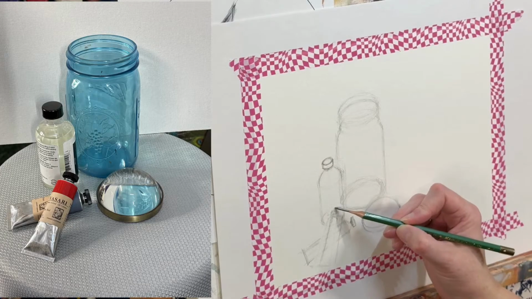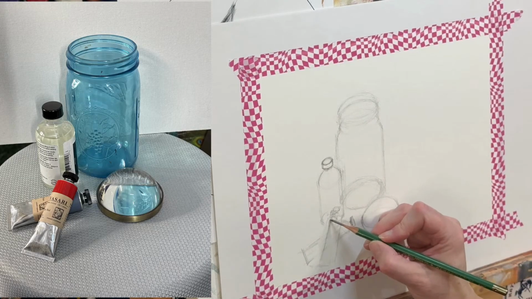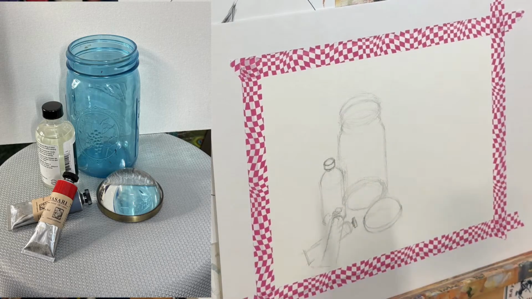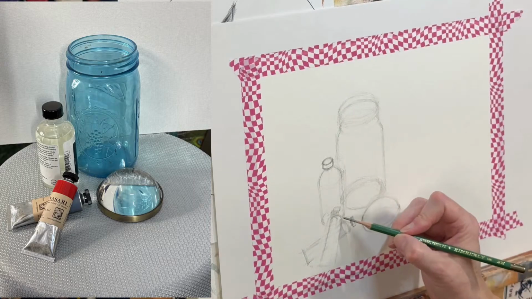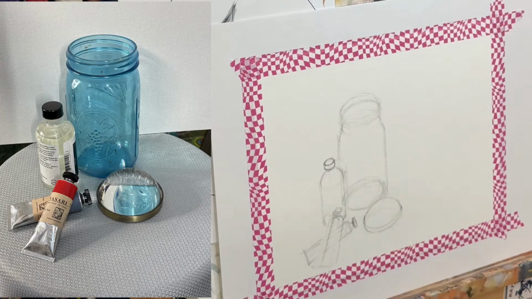So I think this is definitely something that I want to practice more, is just drawing in real time from life, because it does make you a better artist. It helps train your eye.